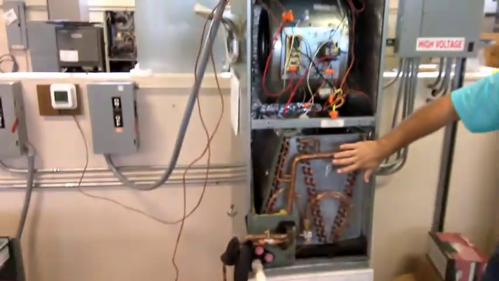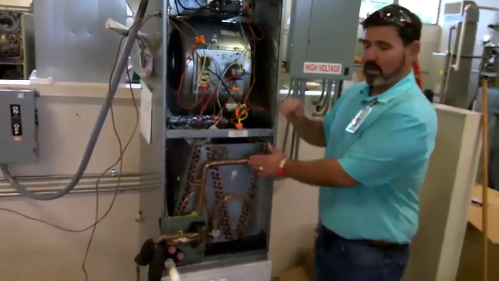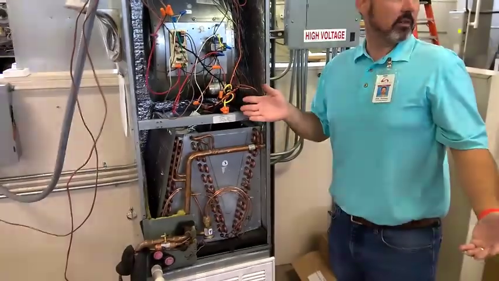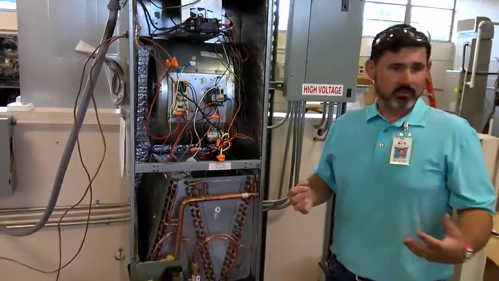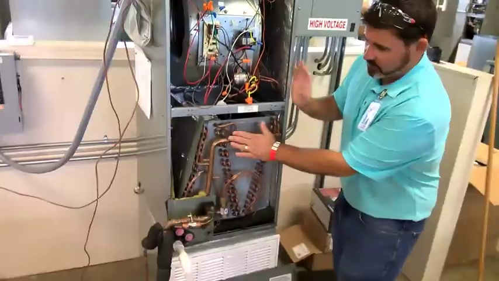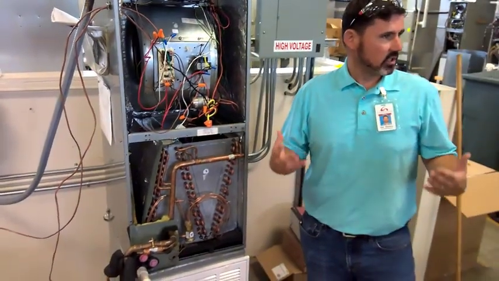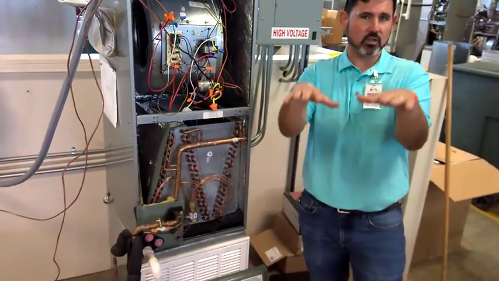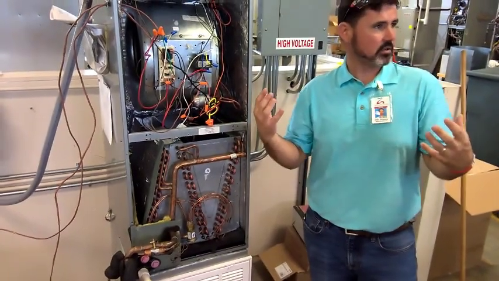Okay, so this evaporator coil is probably going to be operating ideally around 40 degrees. It can vary anywhere from 38. Some high efficiency equipment even operates close to 50 degrees. But we want this cold. We control how cold it is by controlling its pressure. Because again, refrigerant will follow a temperature-pressure relationship. If I control its pressure, I control its temperature.